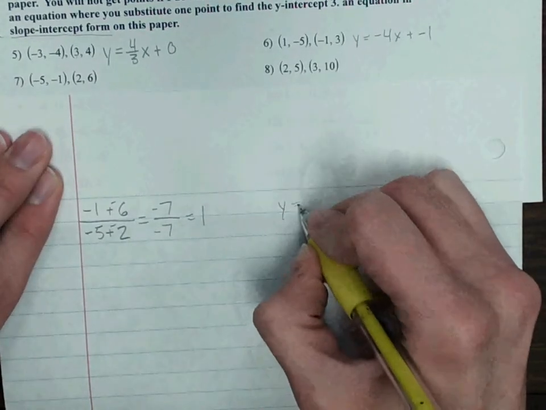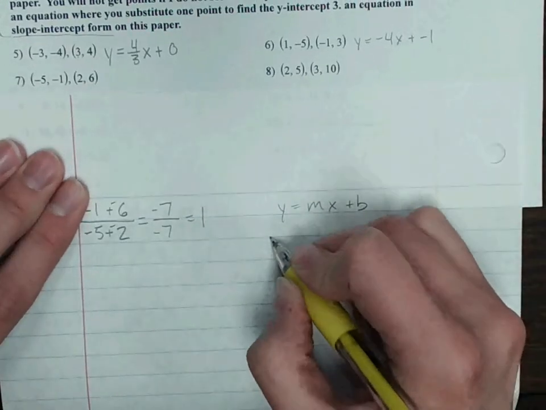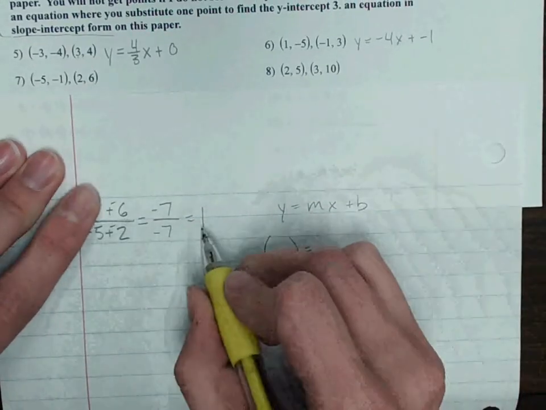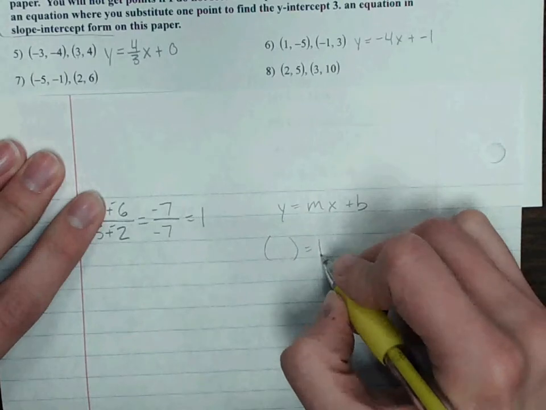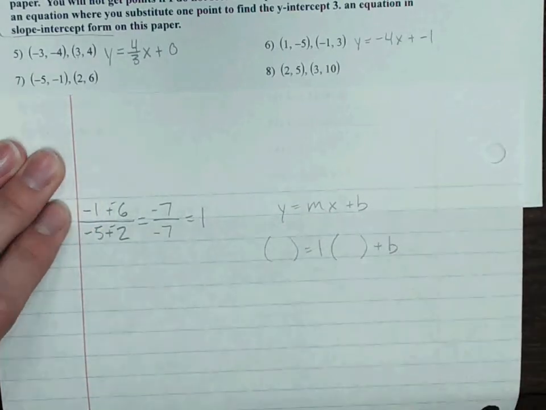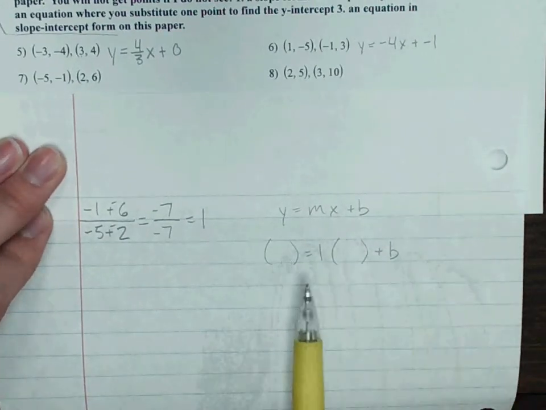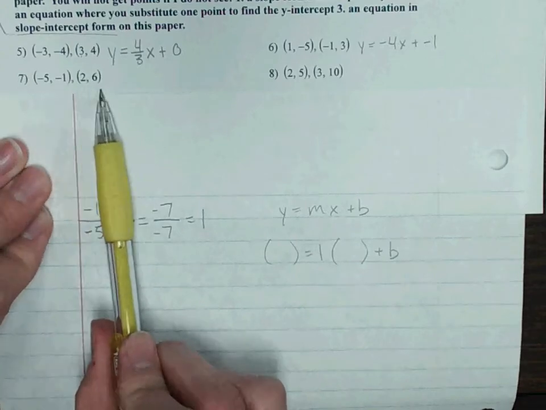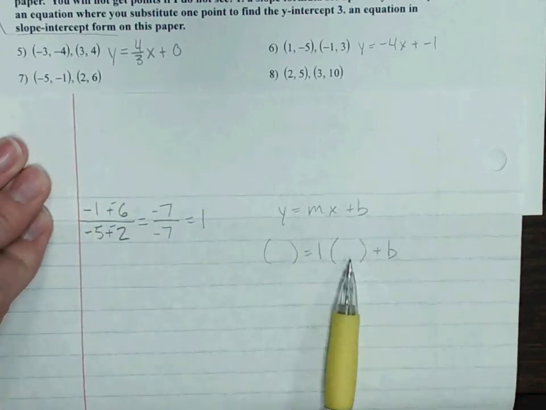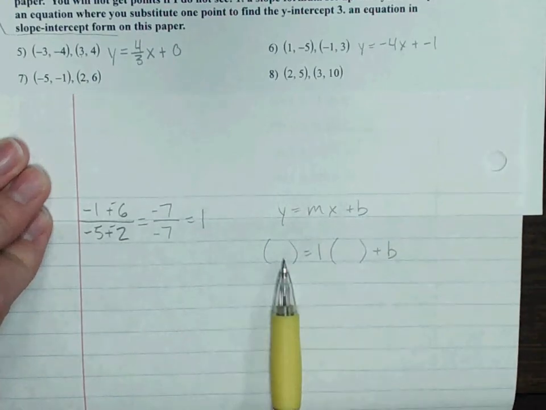So now I'm going to set y equals mx plus b. I'm going to put something in for y. I know my slope is 1. I'm going to put something in for x. And I need to find b. I'm going to get you guys that far, and then you can finish. You choose one of these 2 points, put in a number for whichever one you put in the x number here, the y number here.